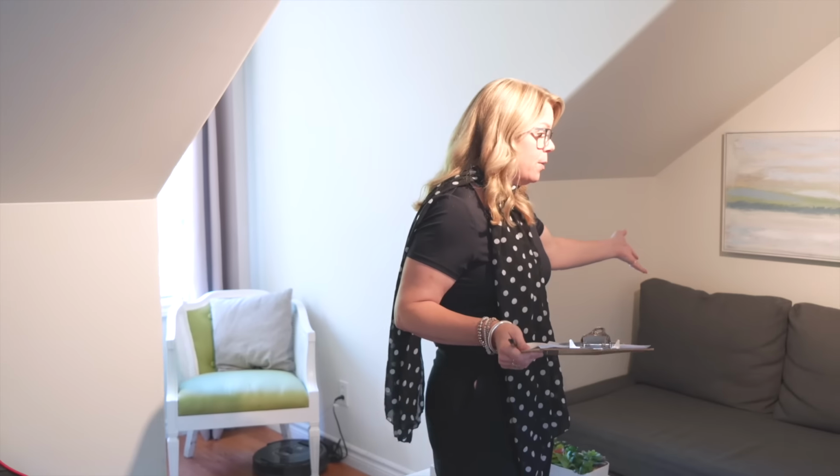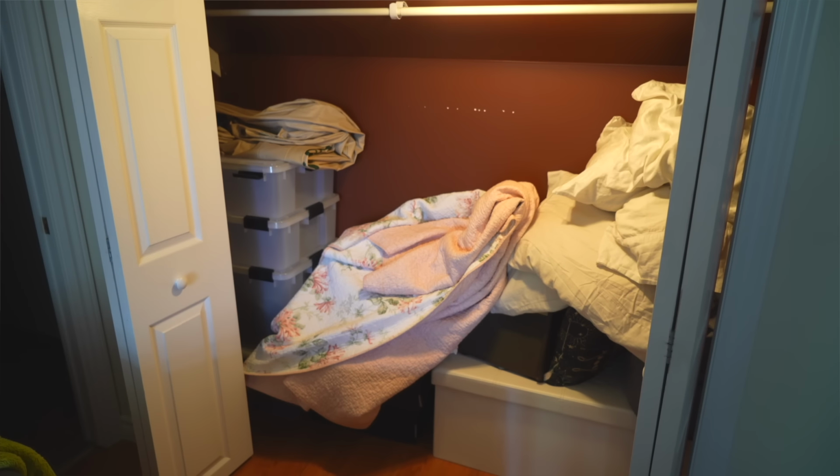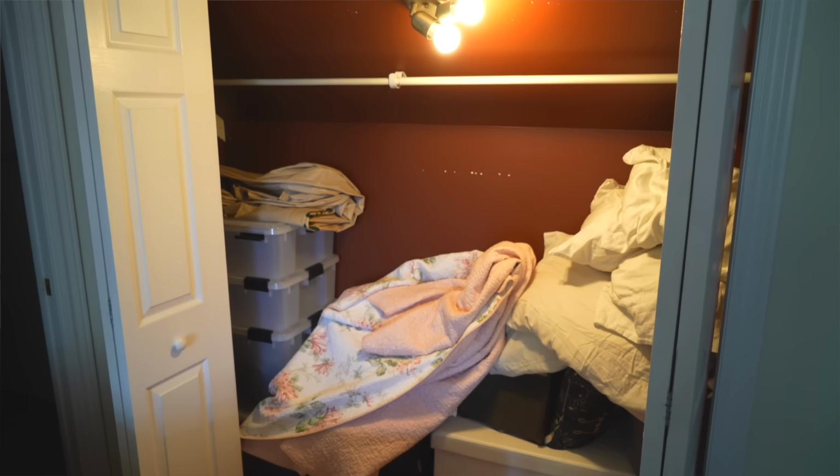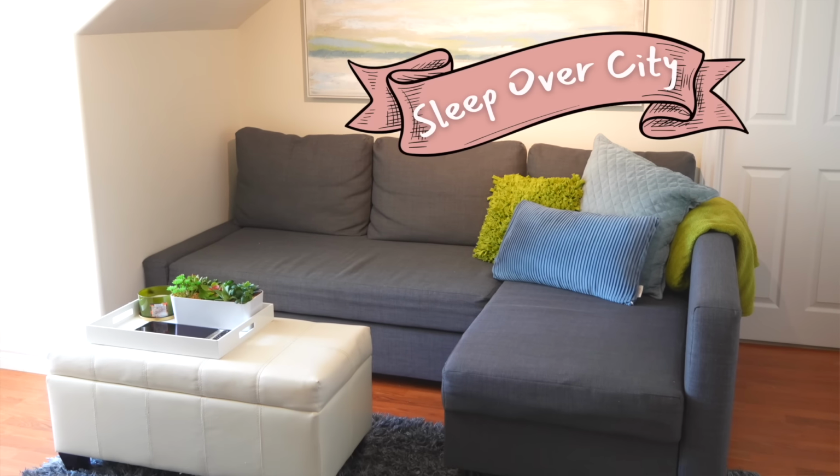And this is also the space where when friends come over, they spend the night. So this pulls out into a bed. We also have a ton of air mattresses and pillows and blankets. This entire room just gets filled with teenagers. It smells terrible, but the point is, this is like sleepover city. And all the things we would need for a sleepover are all in this zone.